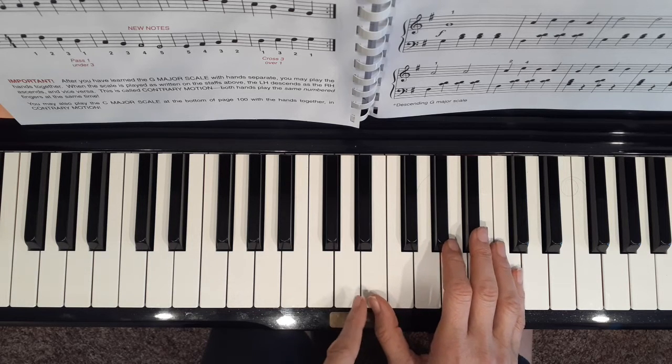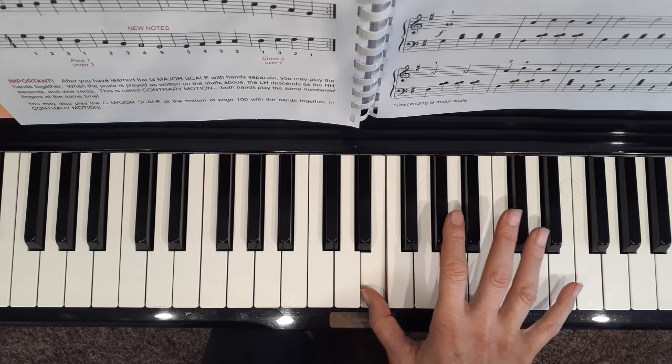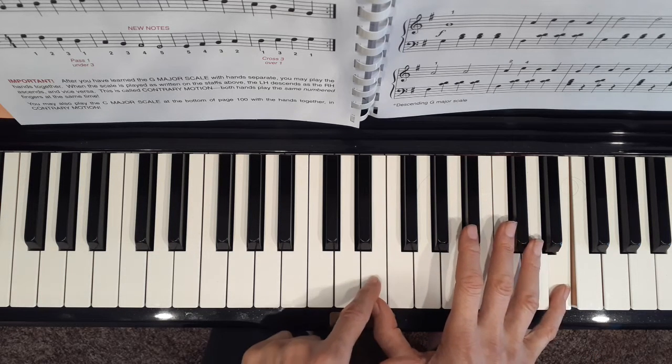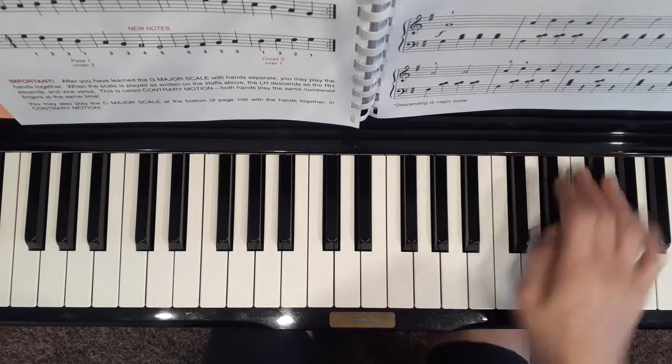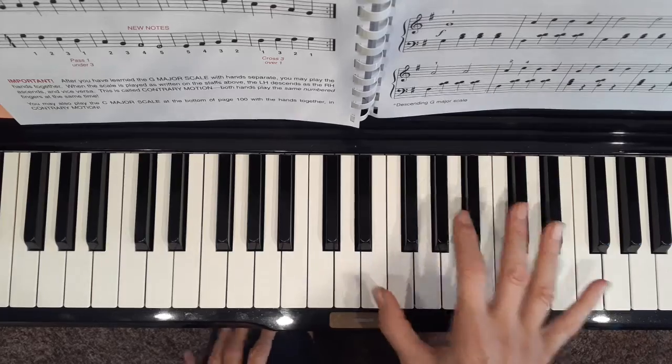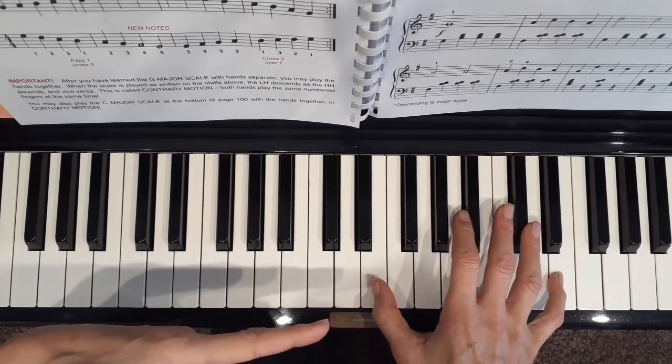Your thumb is going to play this E, but then you're going to reach up to the high E. I call this an extra E because it repeats this, but with that extra E. So right after that section, as you go on, there's the extra E.